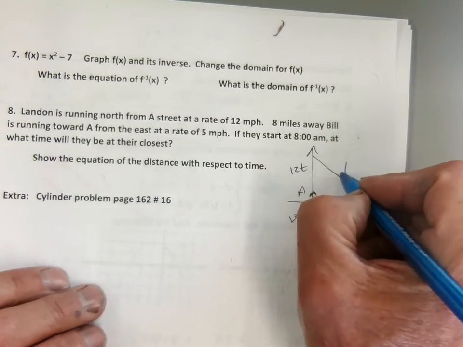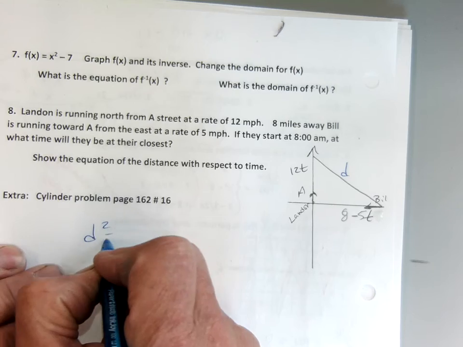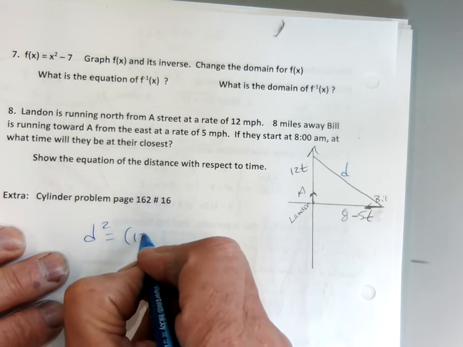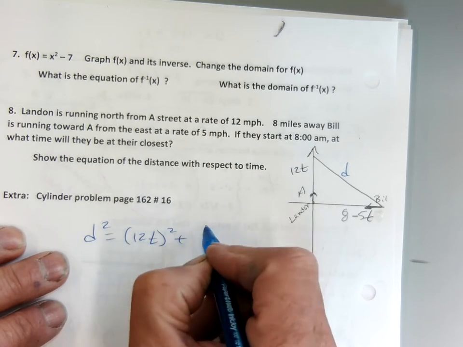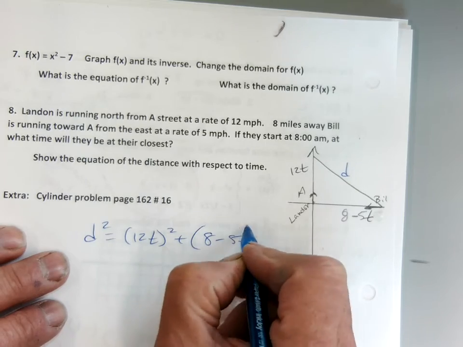Pythagorean theorem, right? D squared equals A squared plus B squared. Kai, you get it then, don't you?